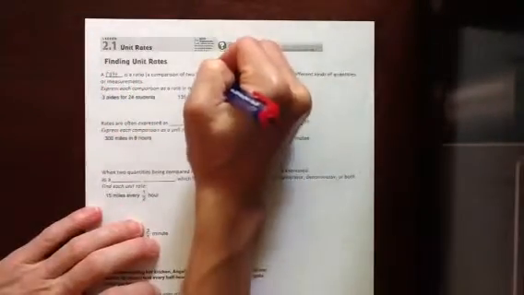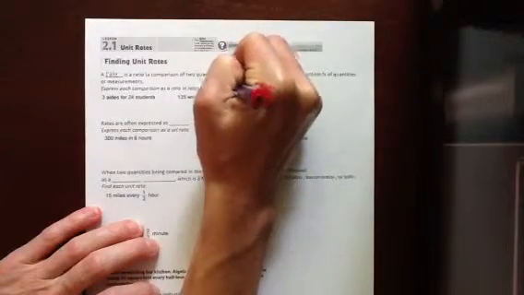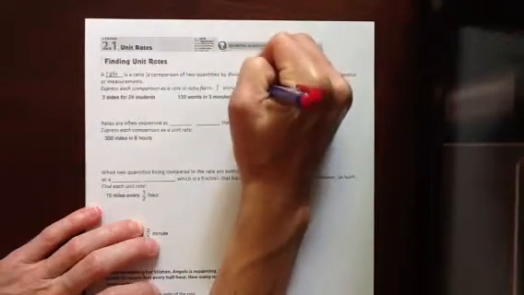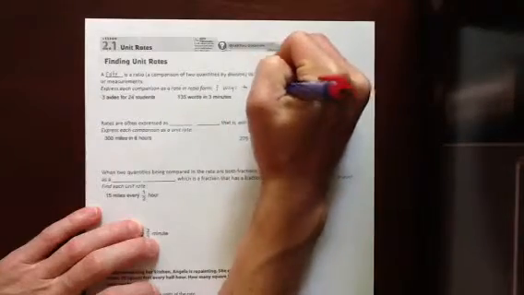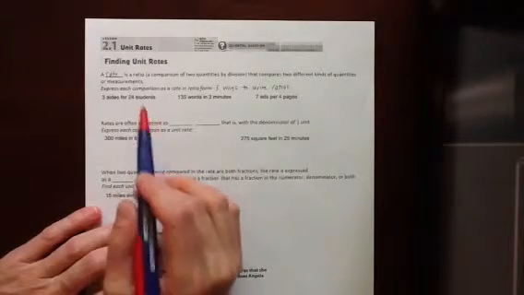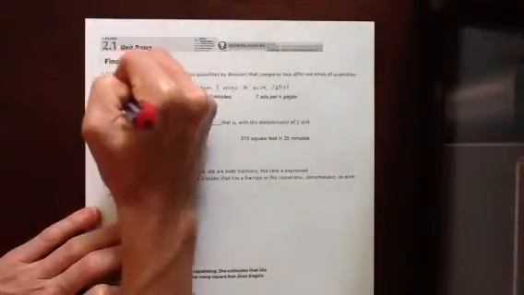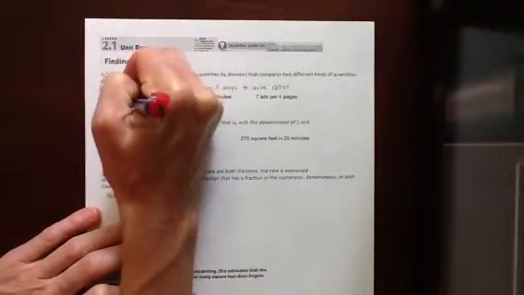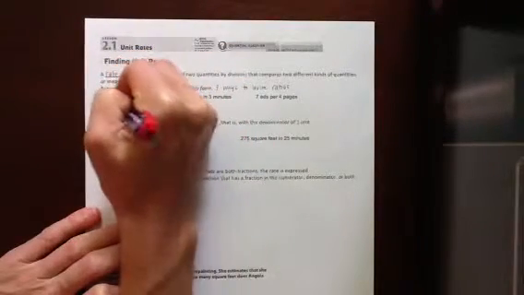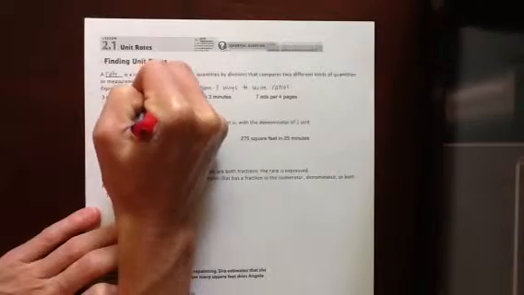Okay, and there are three ways to write ratios. These are the three different ways that you might see rates written. 3 aides for every 24 students. So you can write a ratio like this: 3 aides to 24 students, where it looks like a fraction to you.